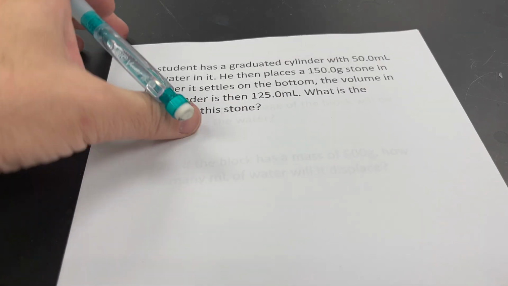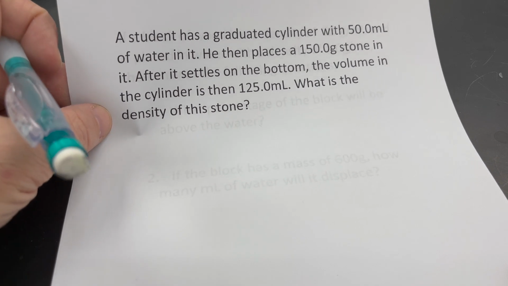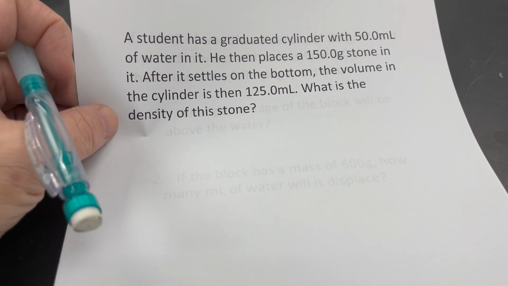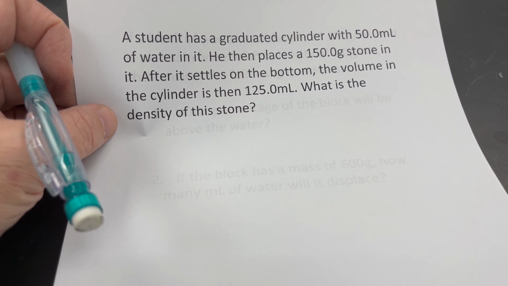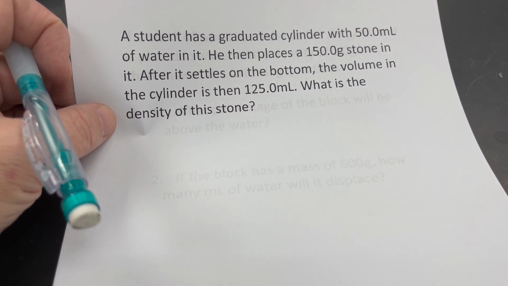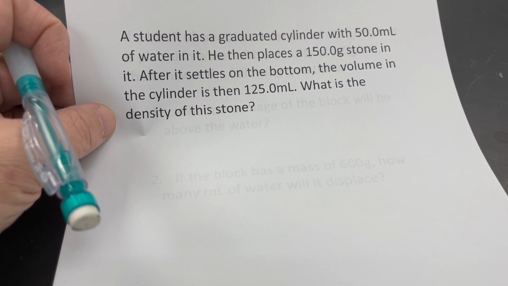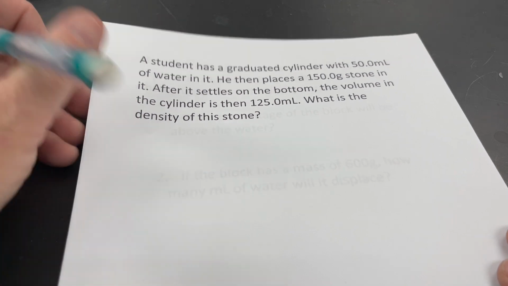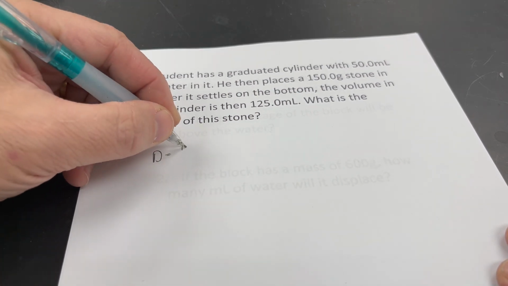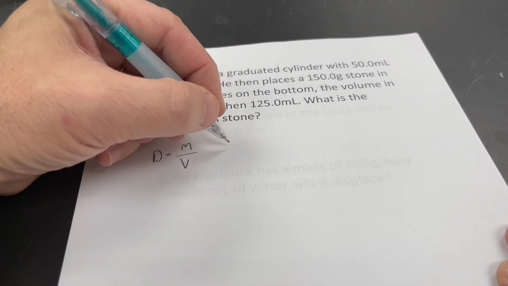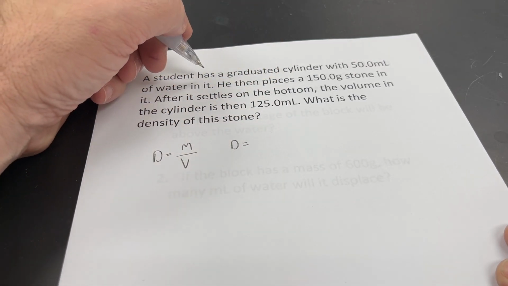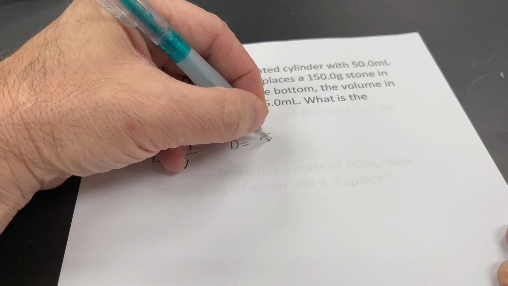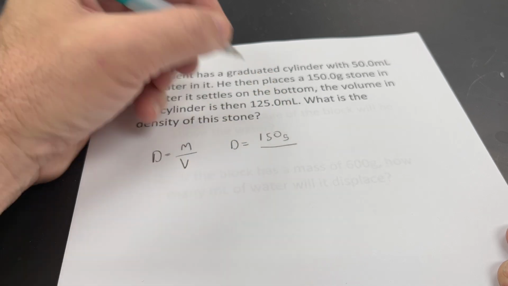All right, now we got a little something different here. A student has a graduated cylinder with 50 milliliters of water in it. He then places a 150 gram stone in it. After it settles on the bottom, the volume of the cylinder is 125 milliliters. What is the density of this stone? So, density, mass over volume. Density, mass is 100 grams, right? Or 150 grams. 150 grams over the volume.